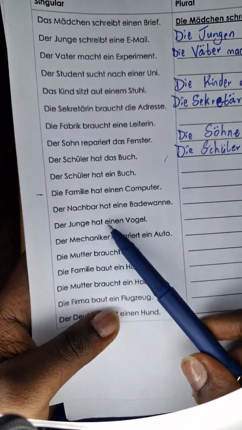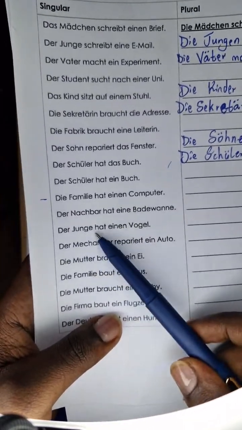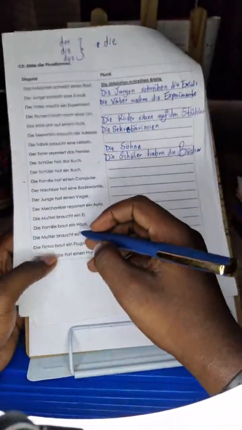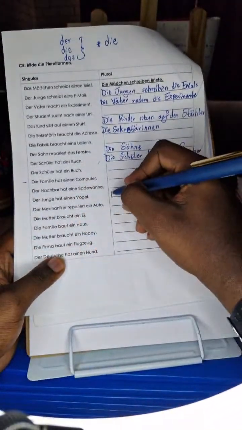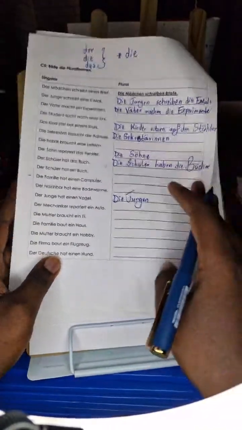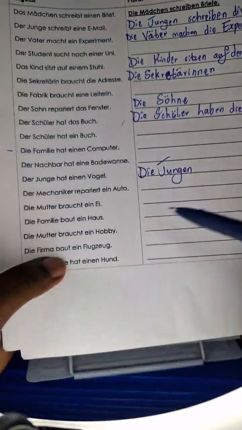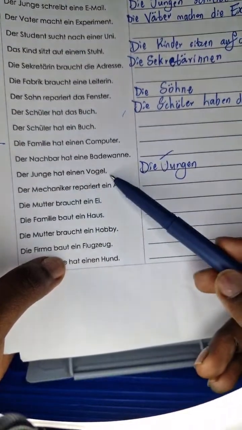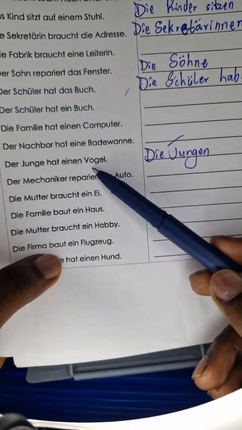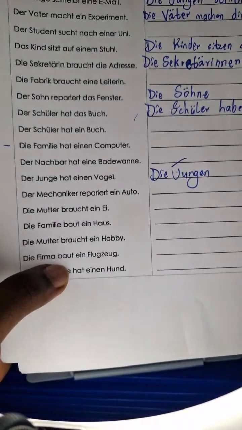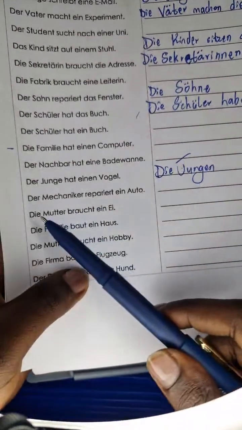Der Junge hat einen Vogel. The boy has a bird. Now I'd say der Junge becomes die Jungen. Remember we said der Junge, plural becomes die Jungen. Okay. Haben. Now Vogel, normally in singular doesn't have an umlaut. In plural, it would acquire an umlaut, becomes Vögel. Die Jungen haben Vögel. The boys have birds.